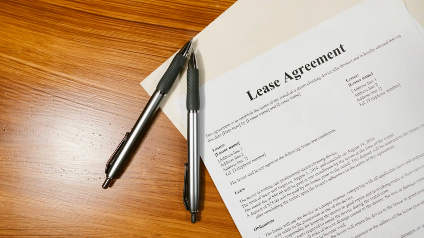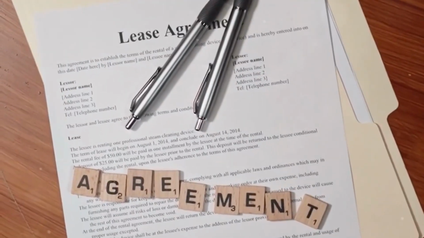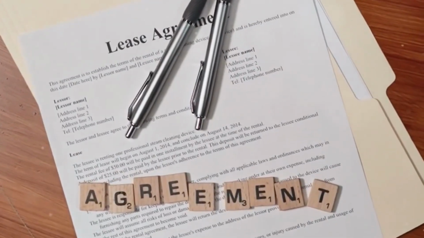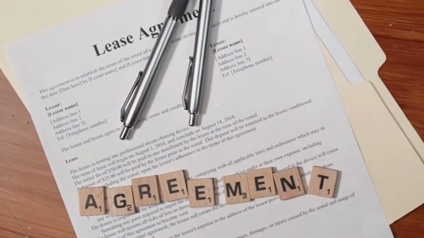This lease agreement template is based on current Mexican laws. If you need specific information or customization, consult a legal professional familiar with Mexican real estate and rental laws.